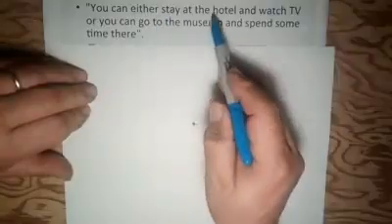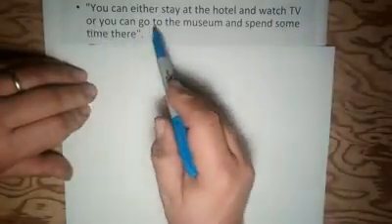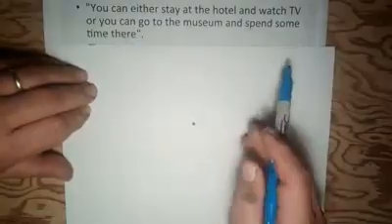You can either stay at the hotel and watch TV, or you can go to the museum and spend time there.